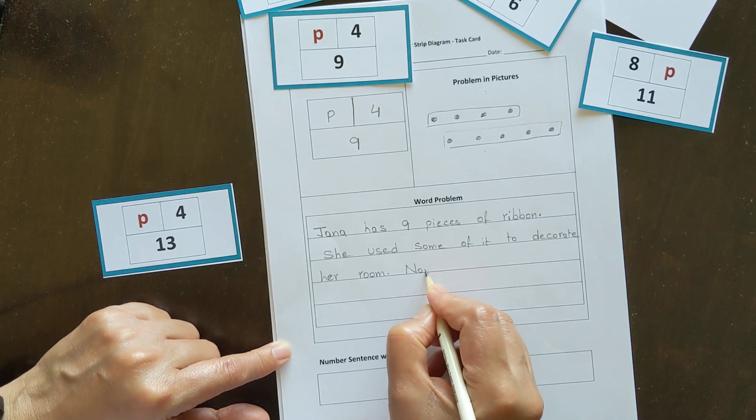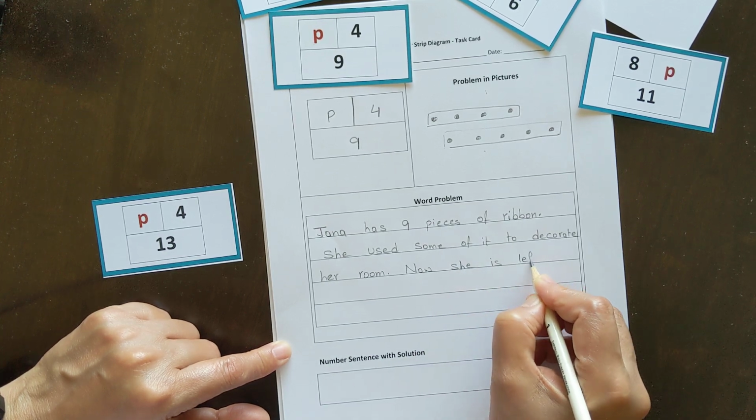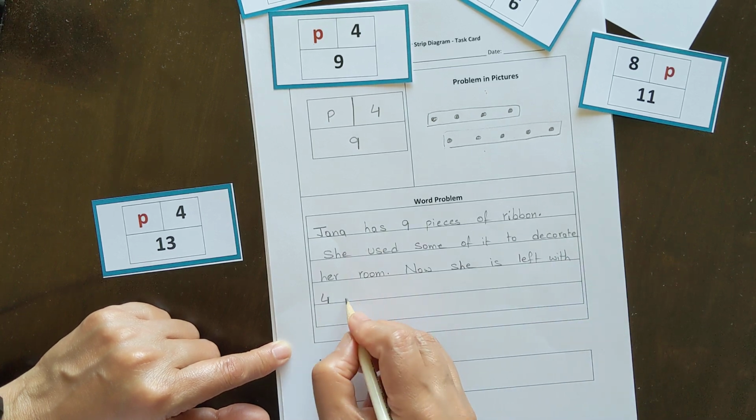Now she is left with 4 pieces of ribbon.